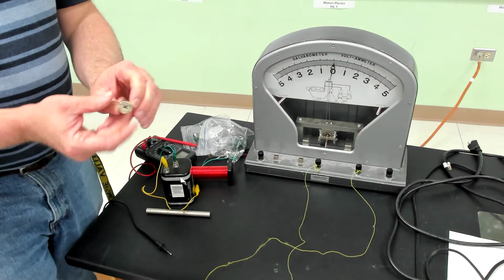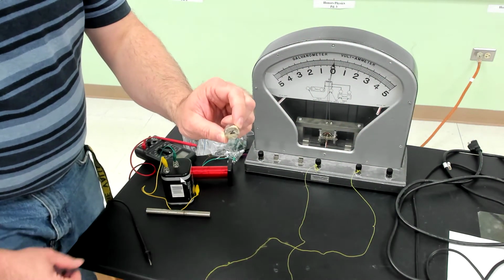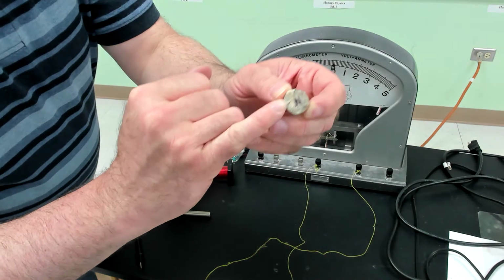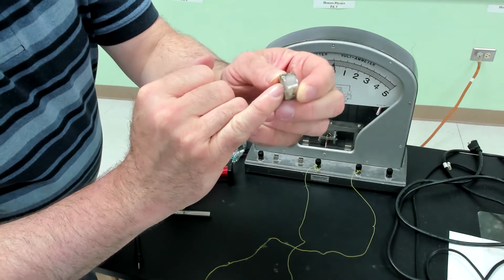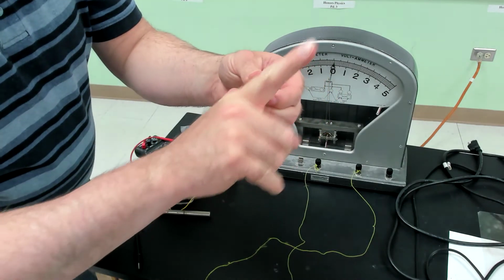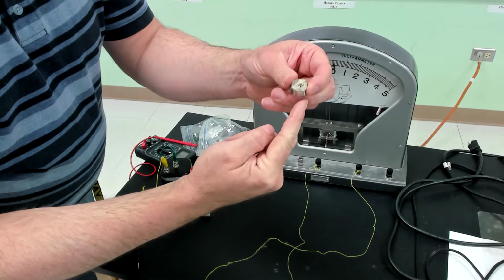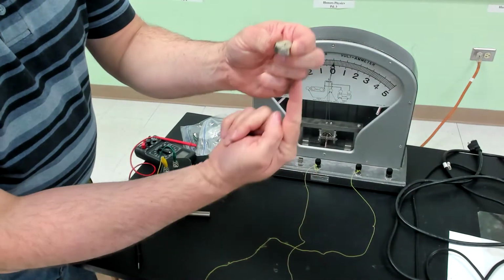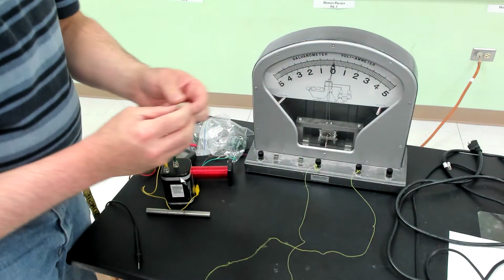Here, I have a magnet. This side, you might notice, I've tagged N for North Pole. The other side, which I didn't tag, is the South Pole of the magnet. So field lines are going out the north, looping around, coming in the south. Out the North Pole, loop around, come in the South Pole.